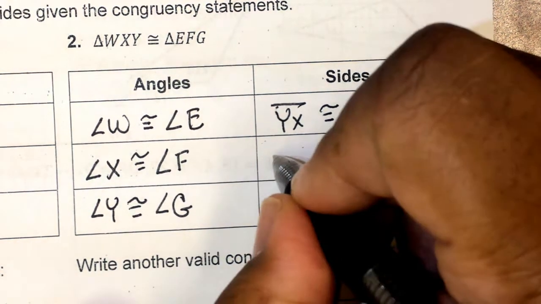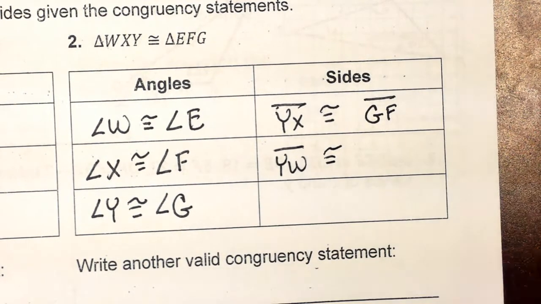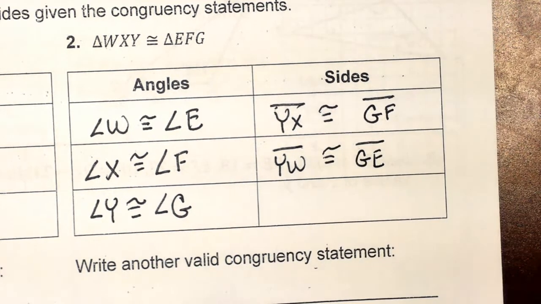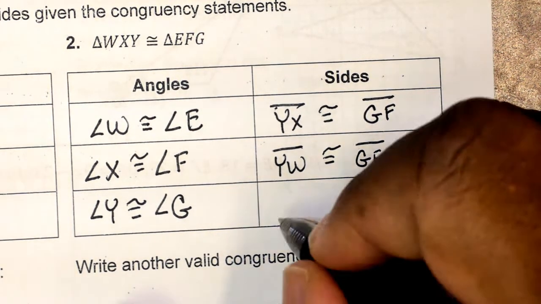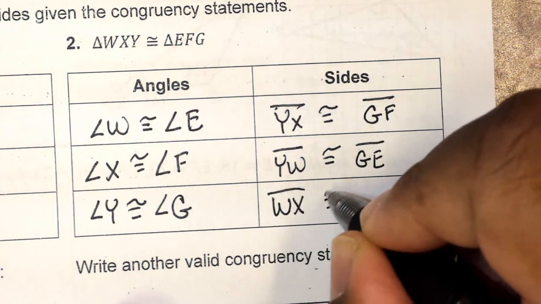Rama. Side YW. It's congruent to what? Good. And then obviously y'all know WX is congruent to EF.